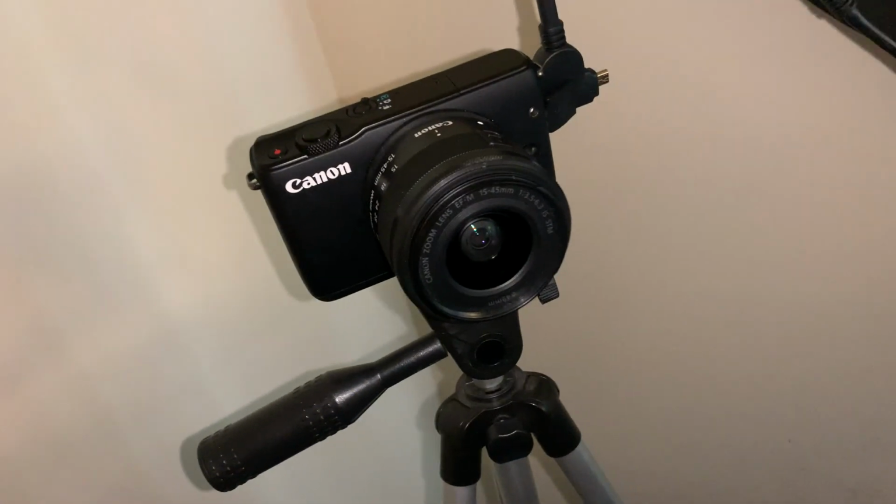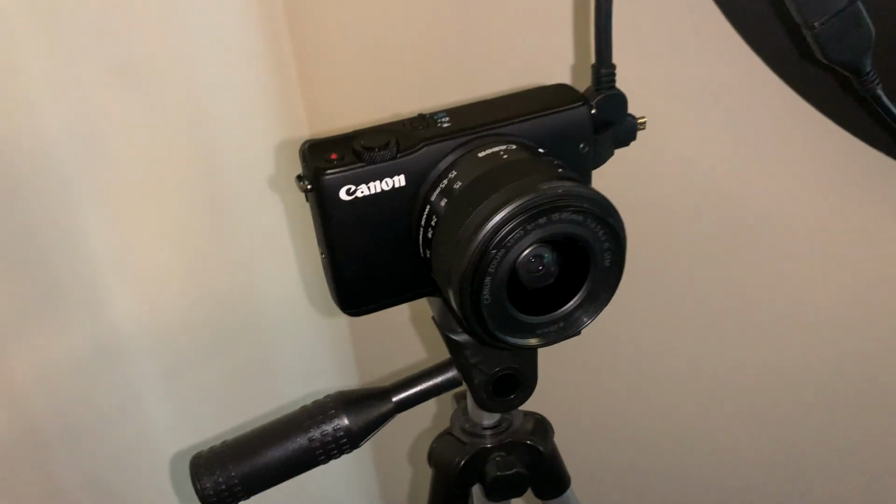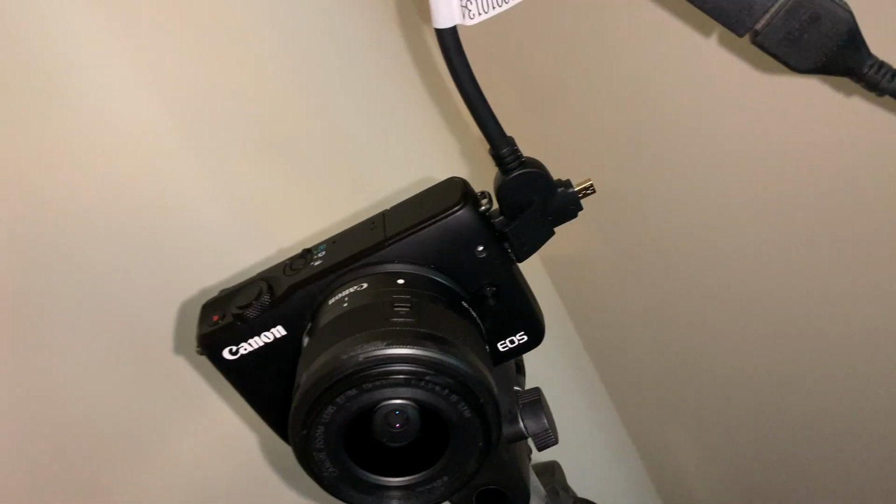Last but not least, I will show you how it looks plugged in, and then I'll also show you how it looks in Streamlabs to make it a webcam. I will see y'all in a little bit. Alright everybody, as you see here, here's the Canon M10 plugged up. I have the mini HDMI adapter hooked into the HDMI, running all the way to the back of my computer with a capture card.